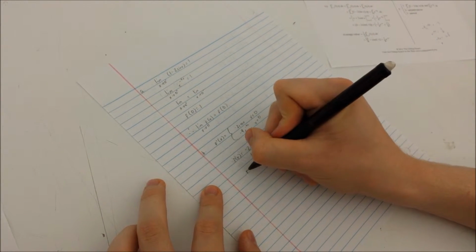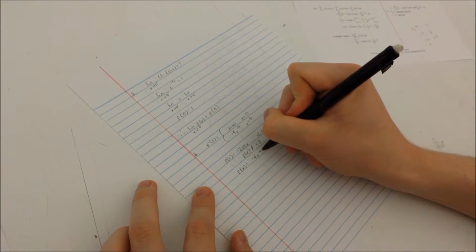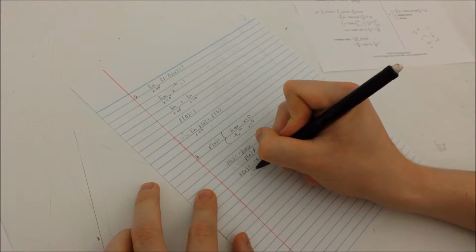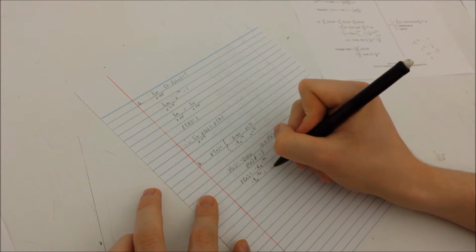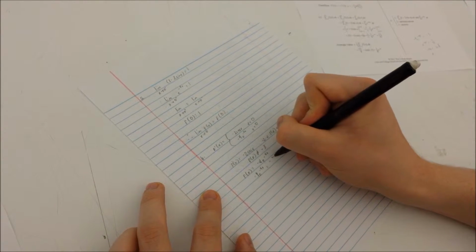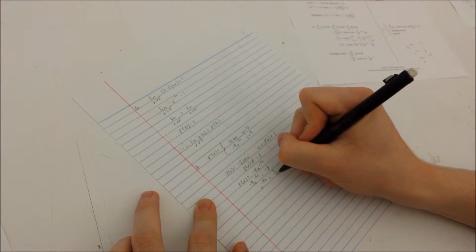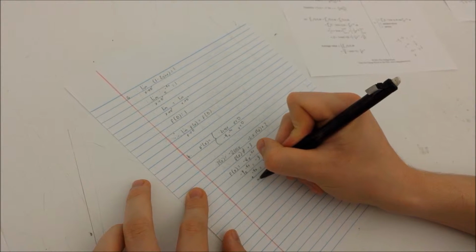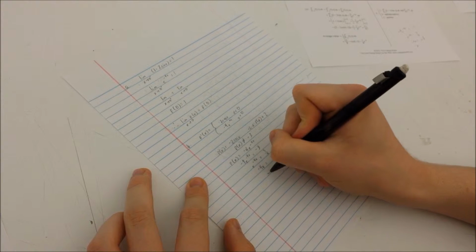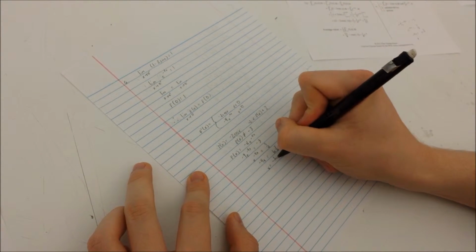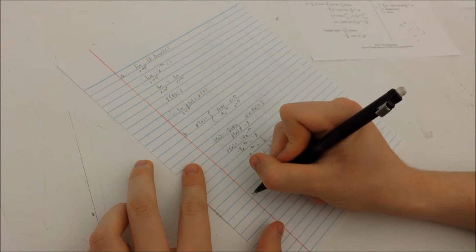When you set f prime of x equal to negative 3 for when x is greater than 0, you get x equals negative 1/4 times ln of 3/4, and that is your answer.